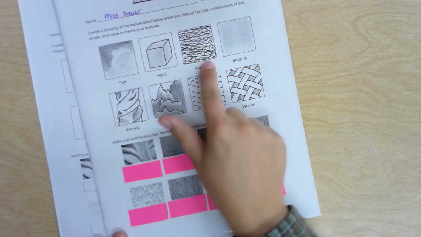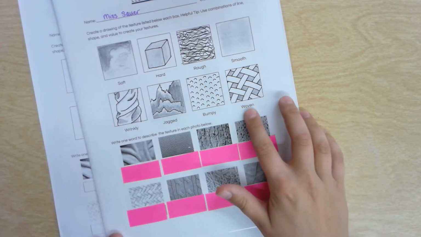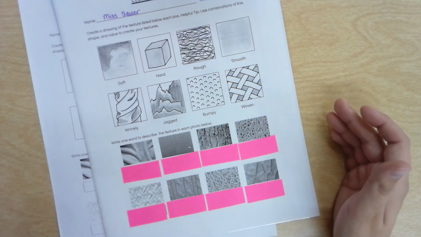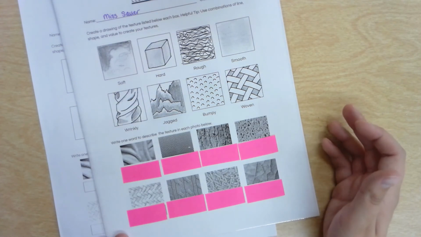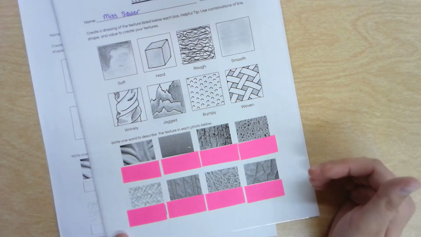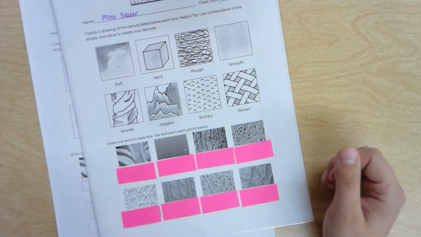You don't have to use the ones that are up here, but you can use that as sort of a jumping off point, but you're not required to use those ones. There's not a word bank that you have to use, okay? And if you think multiple things are bumpy or multiple things are wrinkly or soft or smooth, you can include them down here and use them more than once, and that's totally fine.